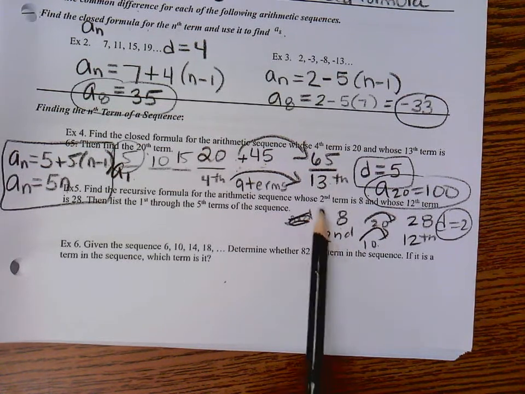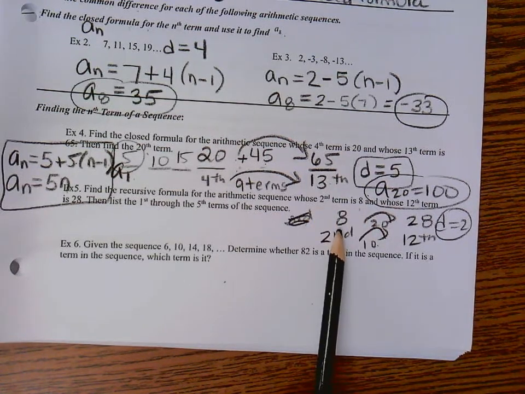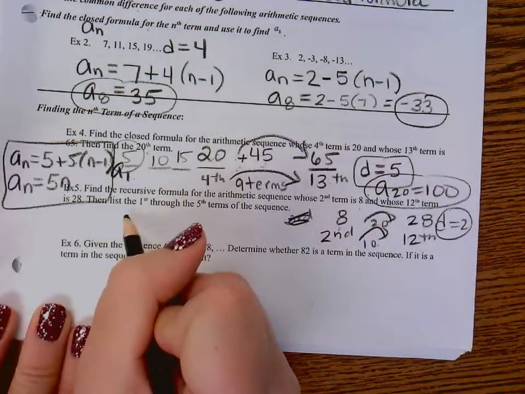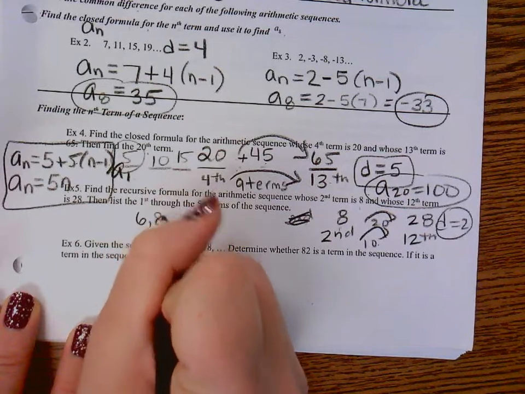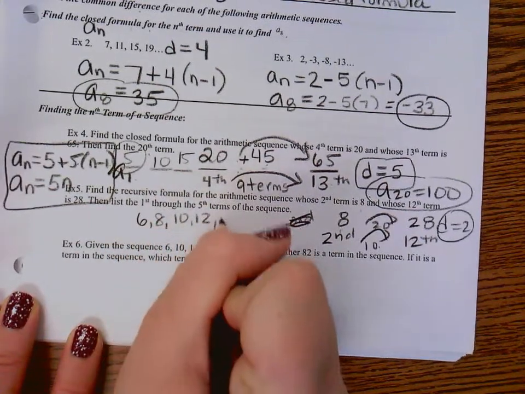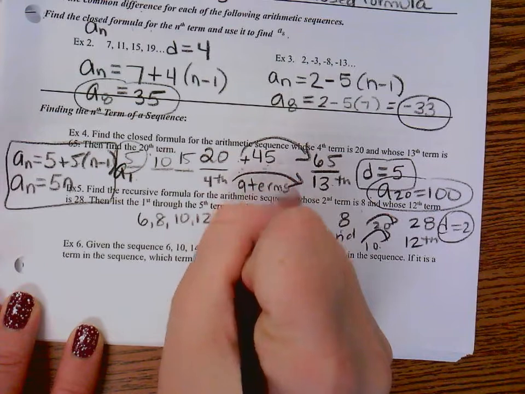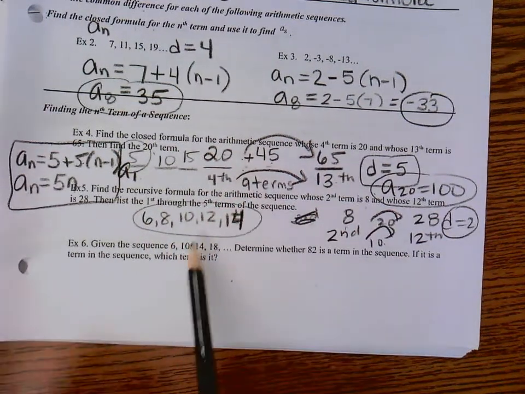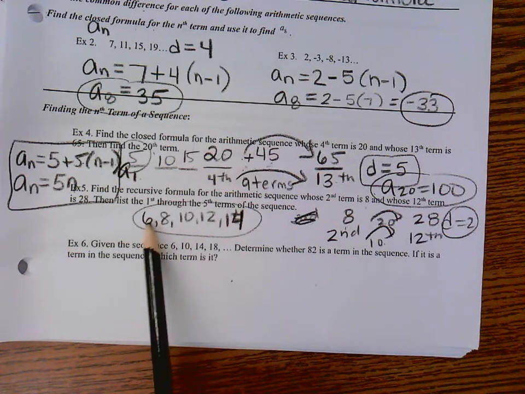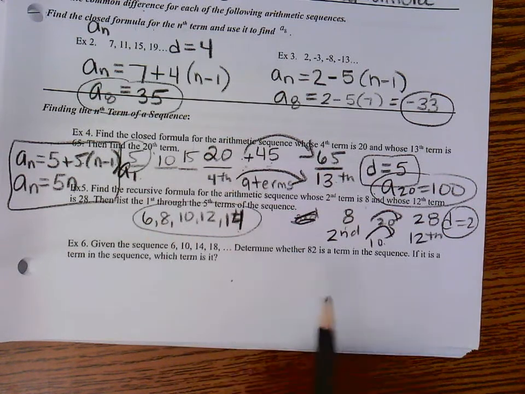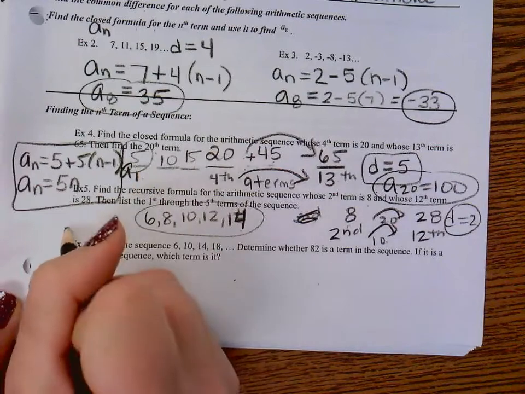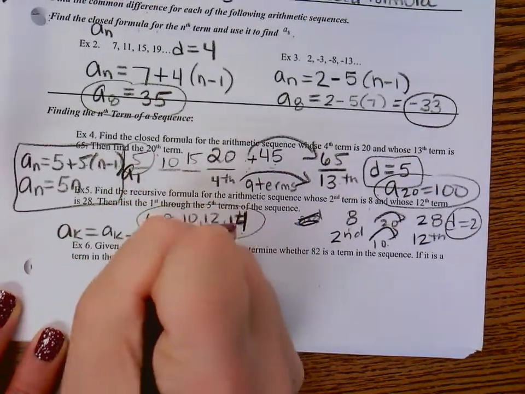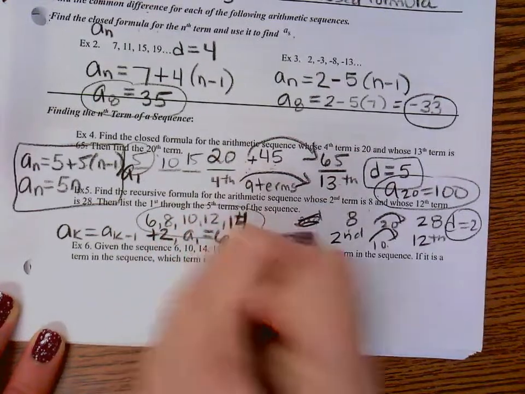So if that's the second term, all I have to do is go backwards by 2, right? So my first term would be 6, then 8, 10, 12, 14. Is that right? Because I'm starting at 6 and I'm adding 2 every time, and they want you to write the recursive formula. a sub k equals a sub k minus 1 plus 2, a sub 1 equals 6.